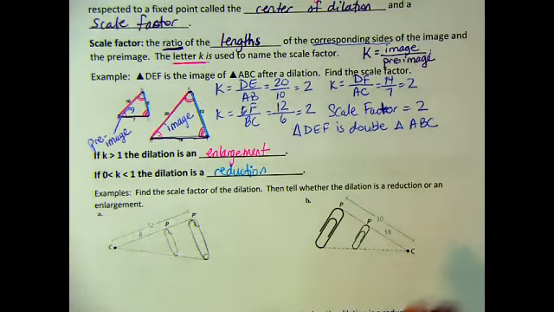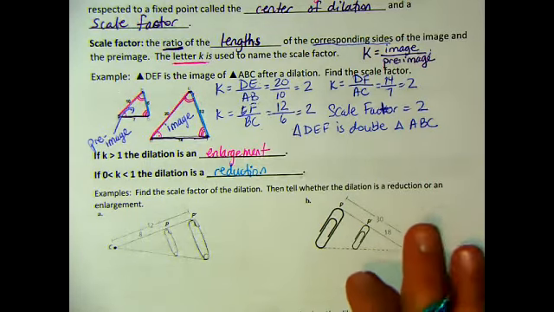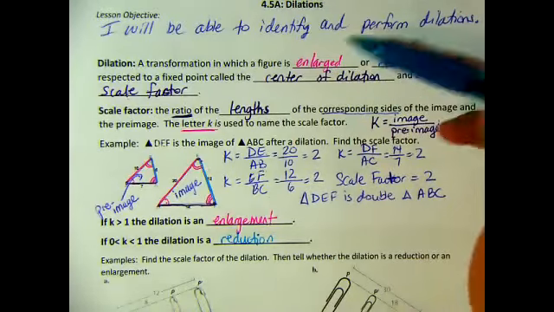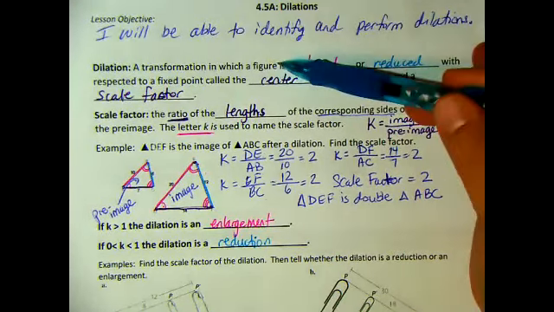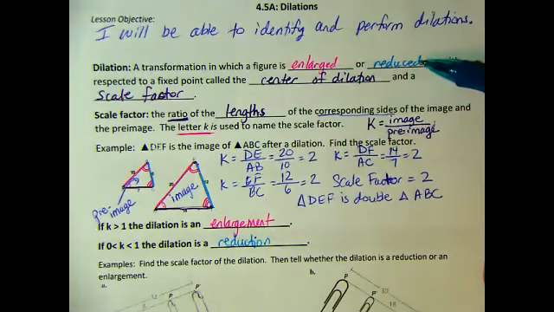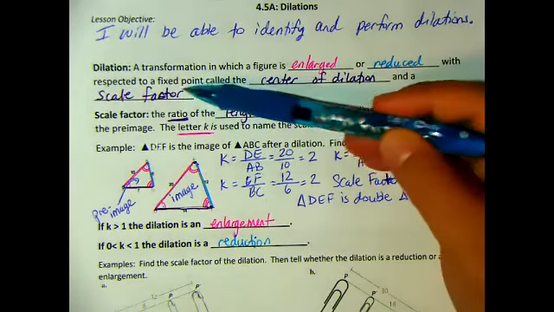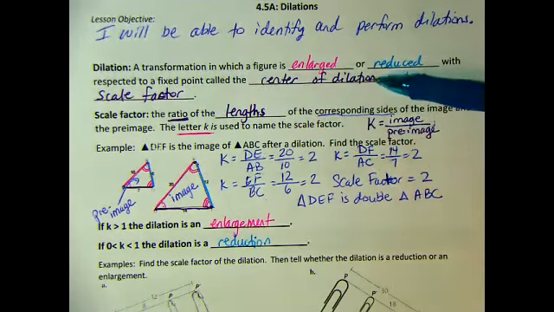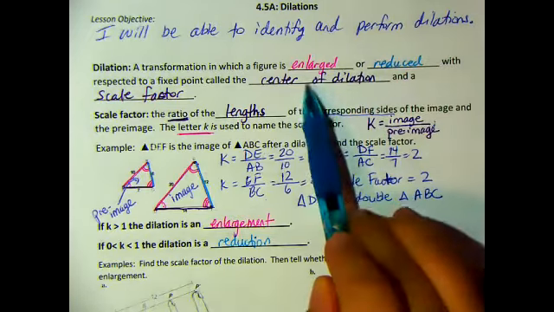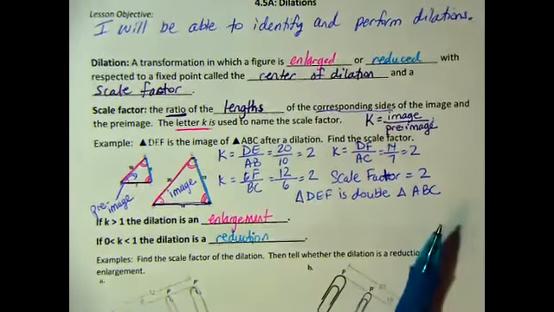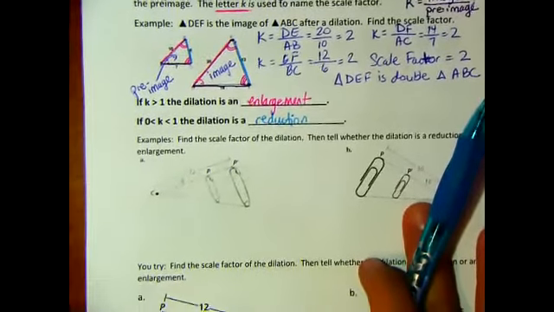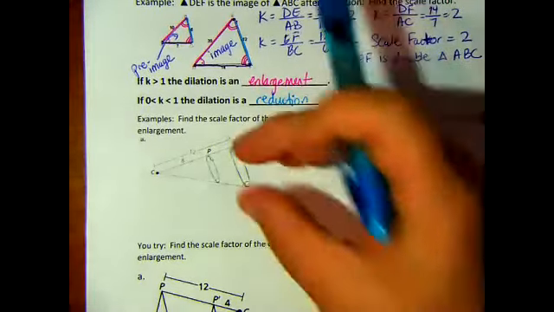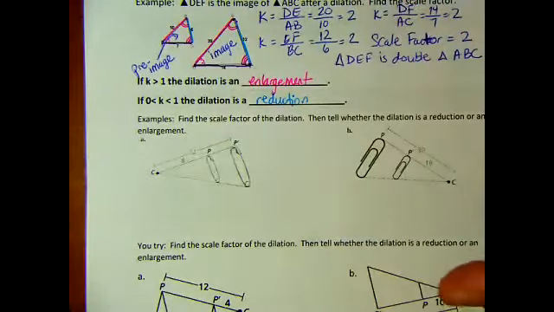Now, if you remember earlier, I said that dilations are transformations where a figure is enlarged or reduced with respect to a fixed point called the center of dilation. So the center of dilation is essentially the point that is the center of where an image is being dilated from.